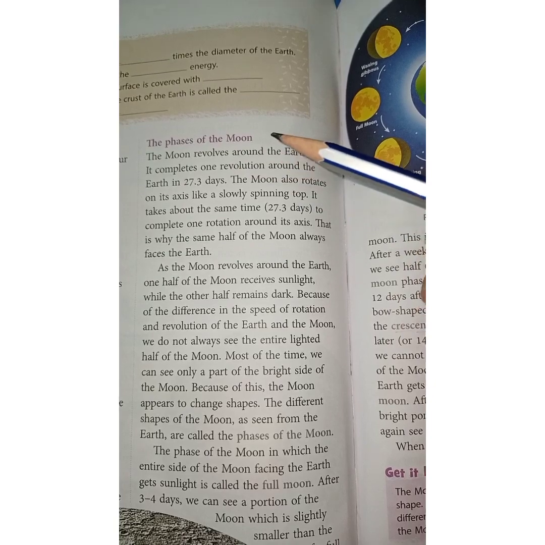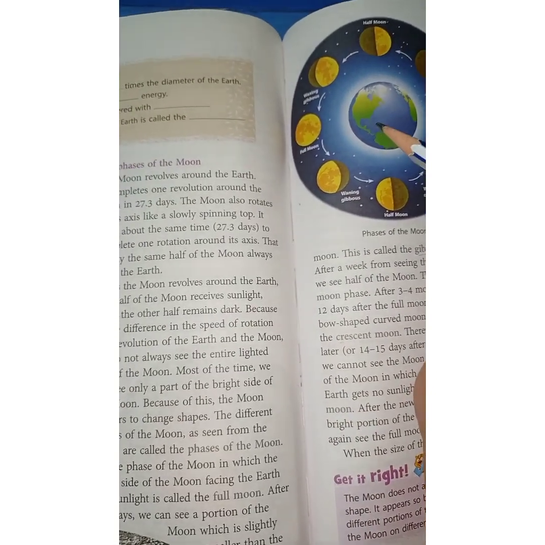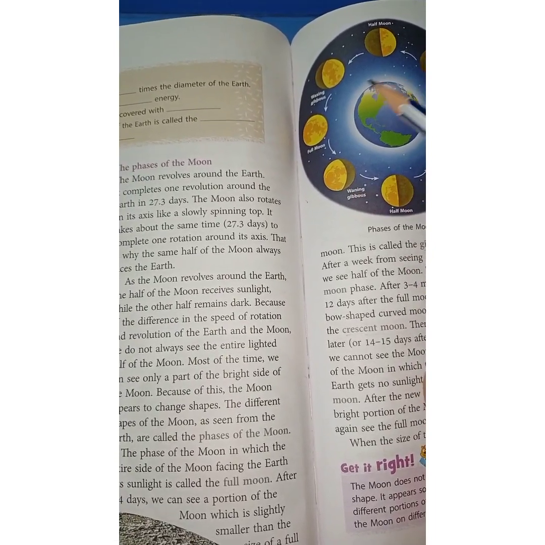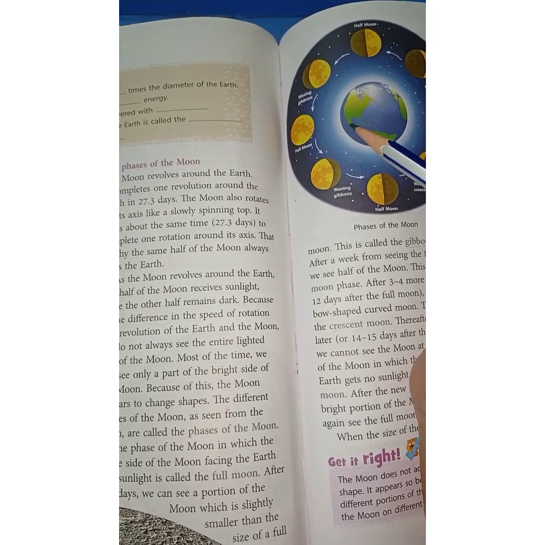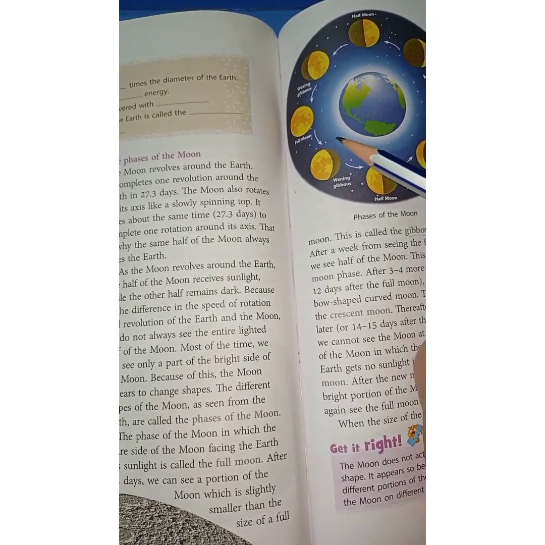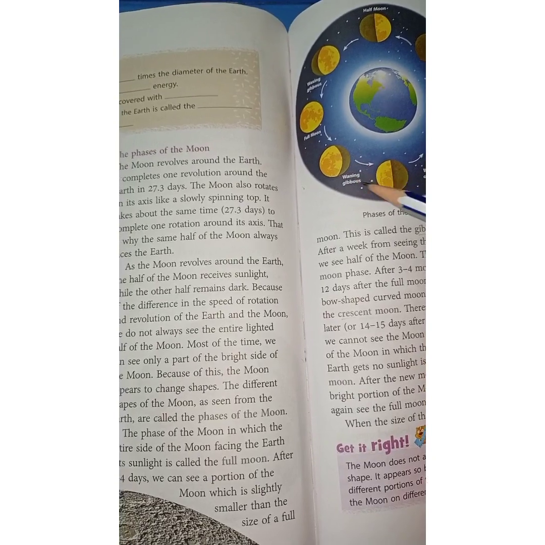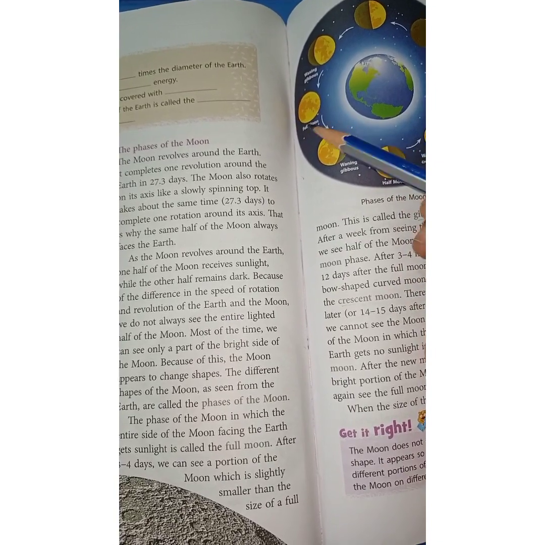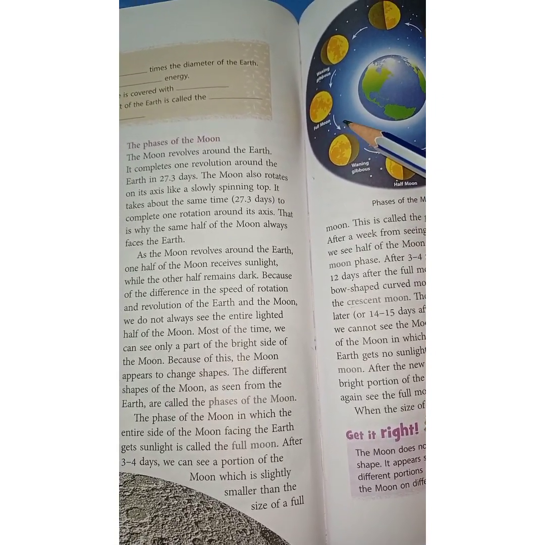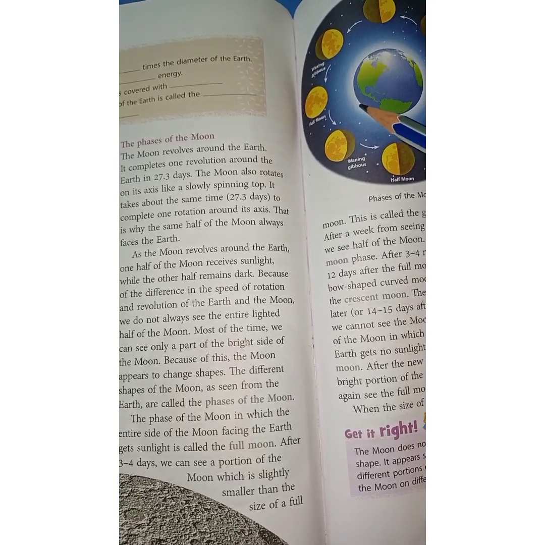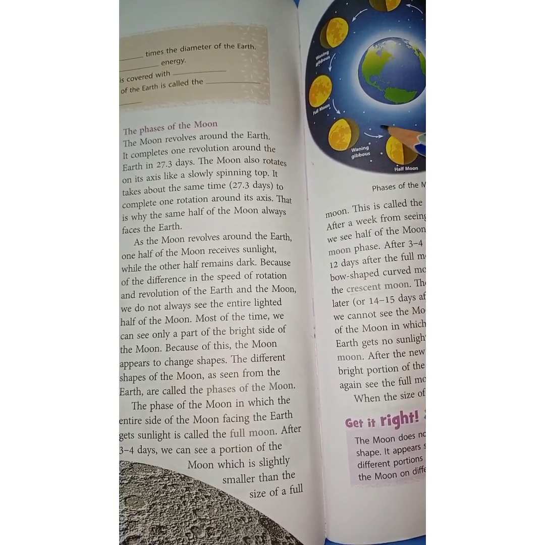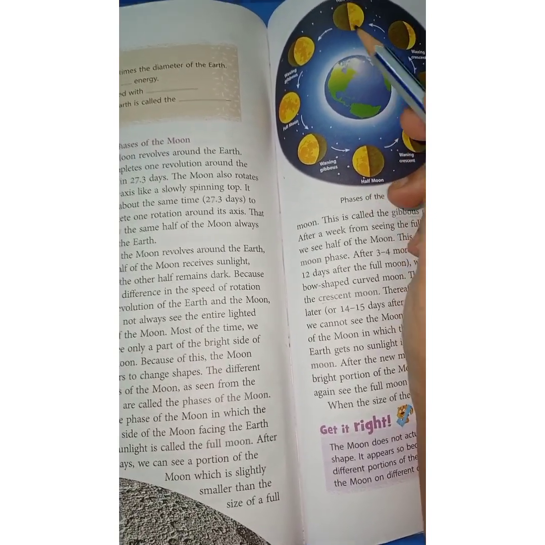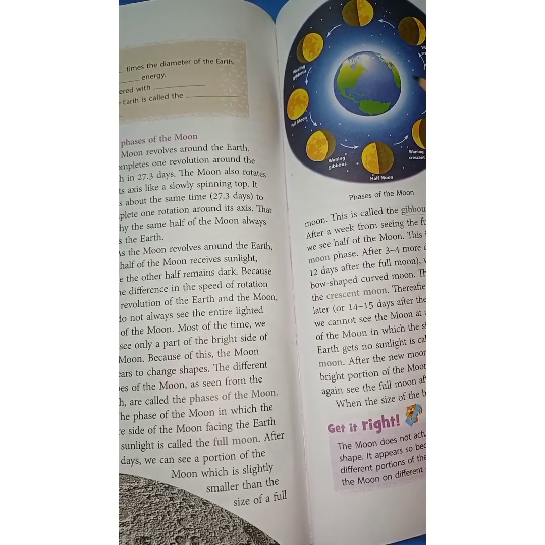So the moon is revolving around the earth, as we all know. We can see this image. So it completes one revolution around the earth in 27.3 days. The moon also rotates on its own axis. We can see it is also rotating on its own axis like a slowly spinning top. The rotation and revolution both take 27.3 days to complete one rotation or one revolution on its own axis. That is why half of the moon is always facing the earth. As you can see everywhere, the half of the moon is facing the earth.